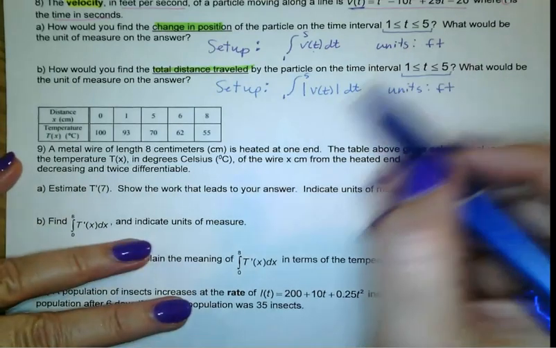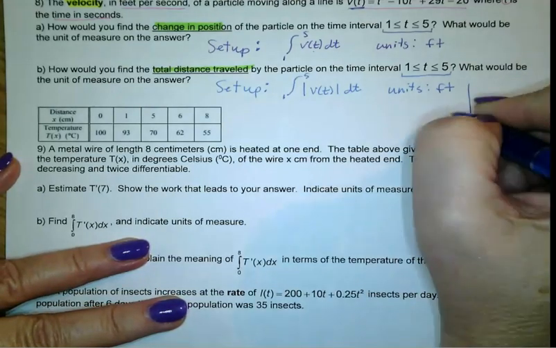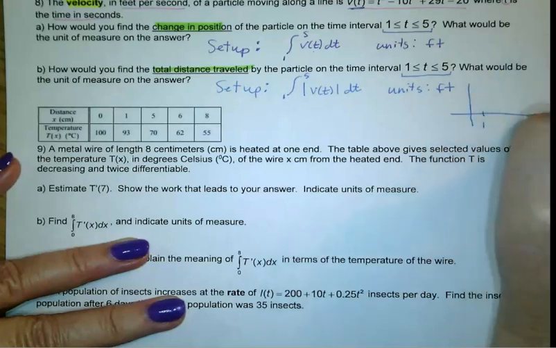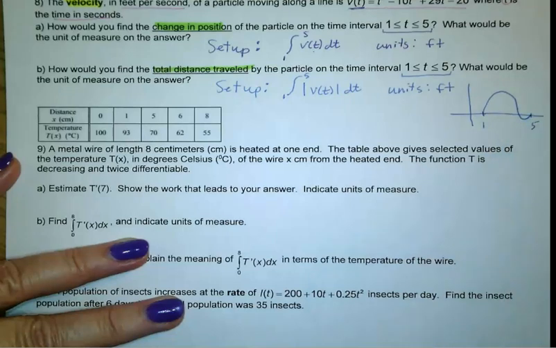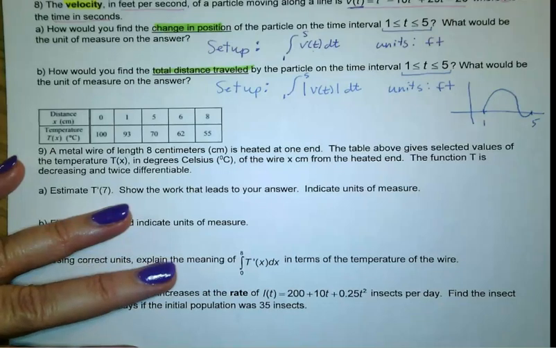So if you're looking at a graph, maybe something like this. If I start at 1 and I'm going down here to 5, then it's maybe going something like this, and then maybe down here it comes back up, something along that line. So we're traveling to the right for a little bit and then to the left. And so that displacement would be less than the total distance. It's going to be positive, but it's going to be less than the total distance.